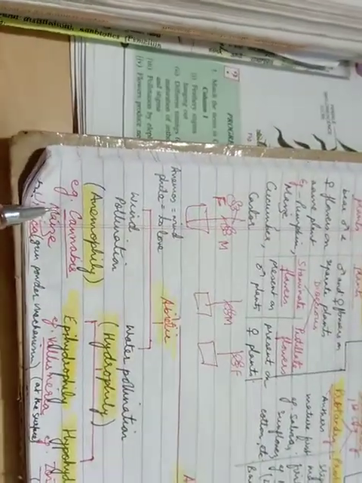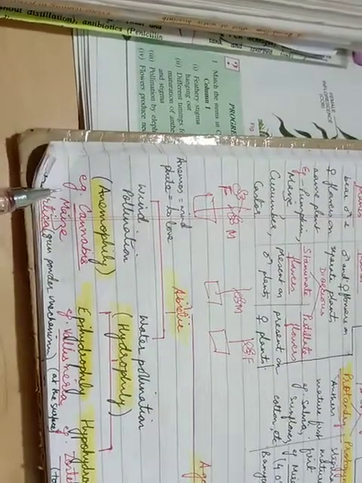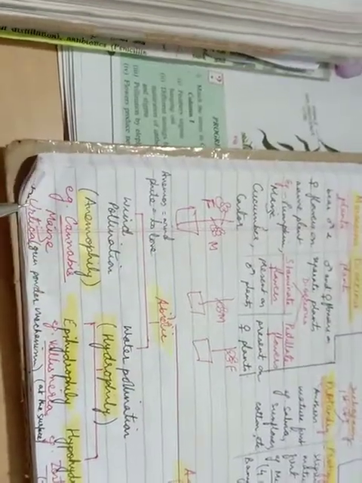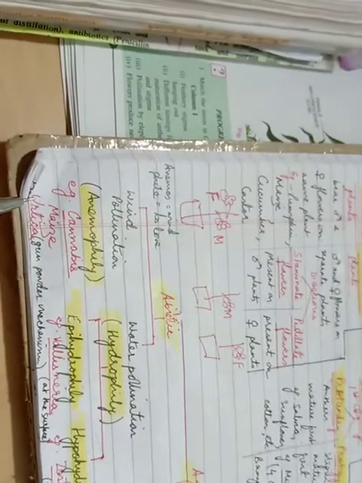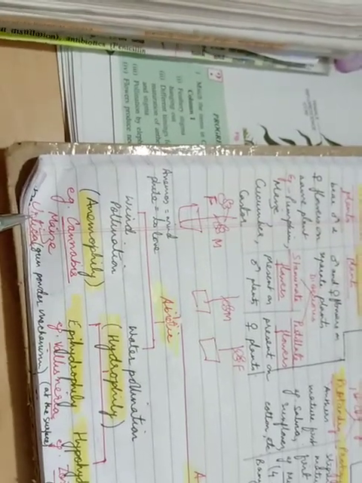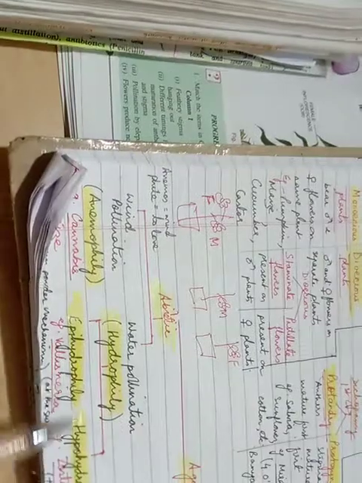Then coming to examples of wind pollination, we have cannabis, which in Hindi we also call bhang, maize, right? And urtica. Urtica is a very interesting plant where it shows the gunpowder mechanism, which we'll discuss later just now.